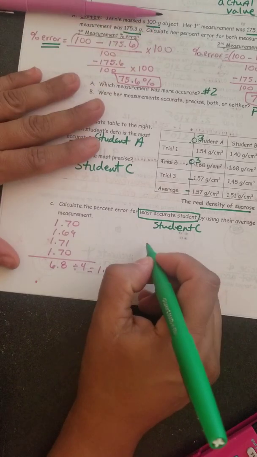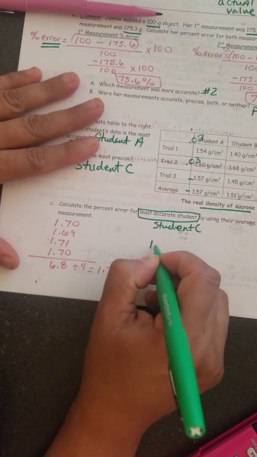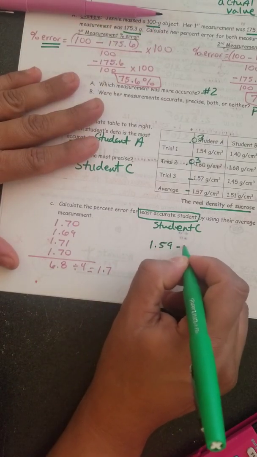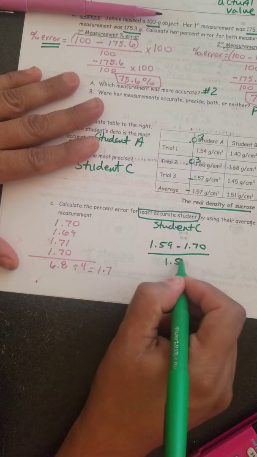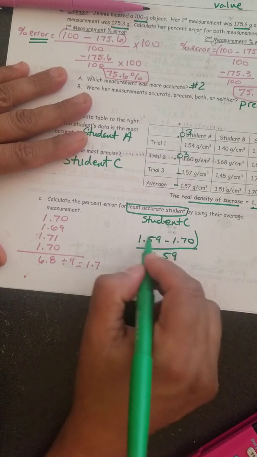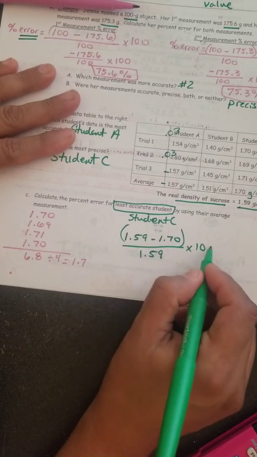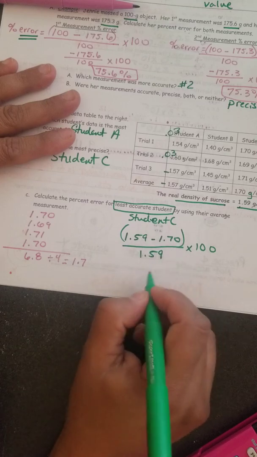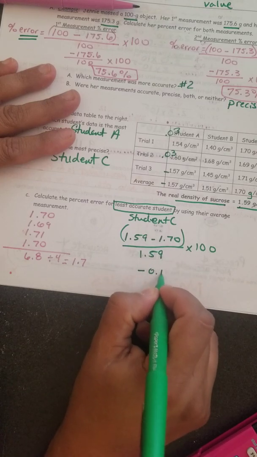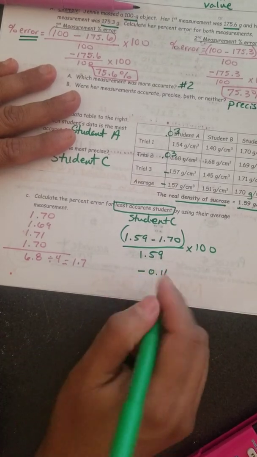So let's go ahead and get the true value, which is 1.59 minus 1.70, over 1.59. And we're going to multiply this by 100. So let's do our math up here. I got a negative 0.11. Ignore the negative.